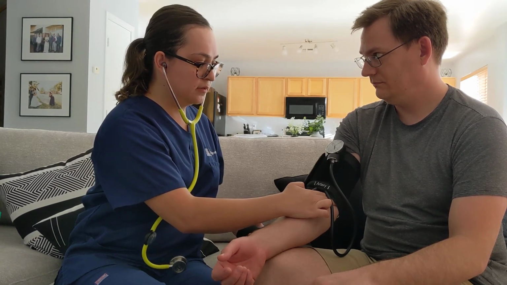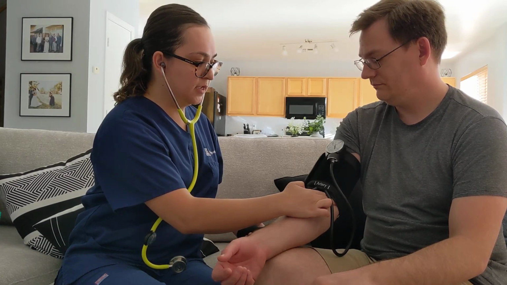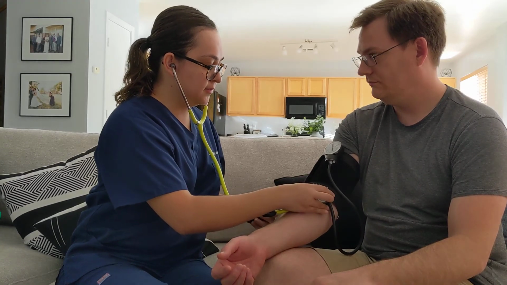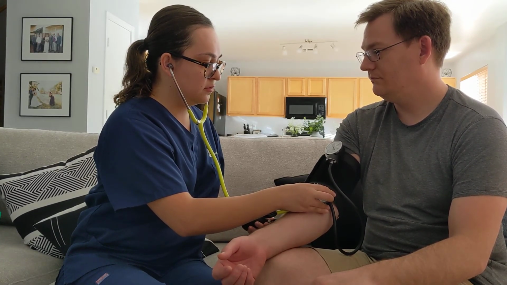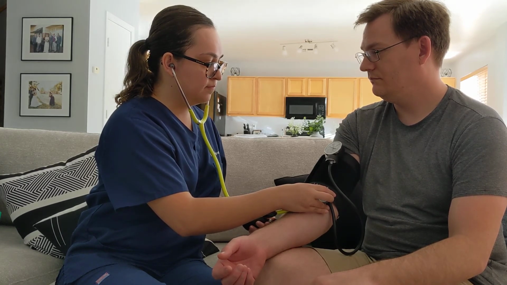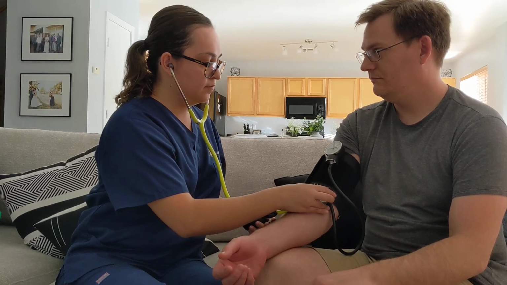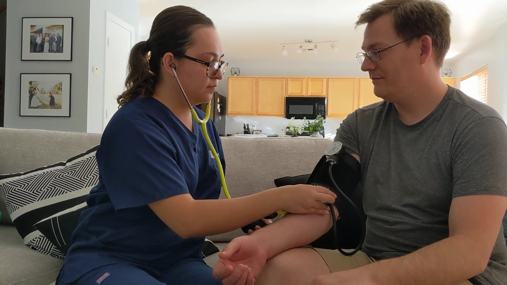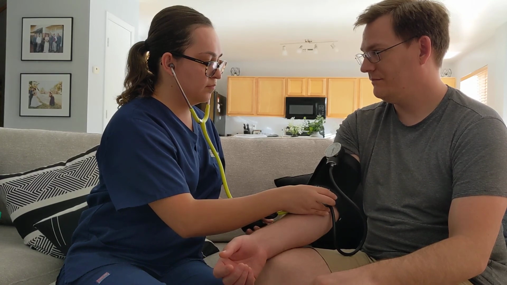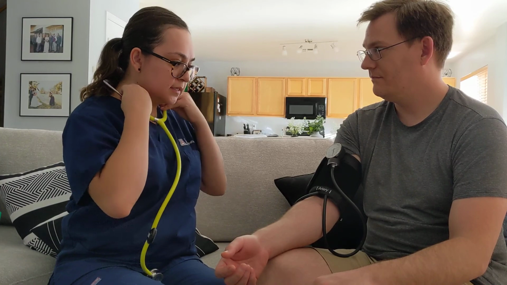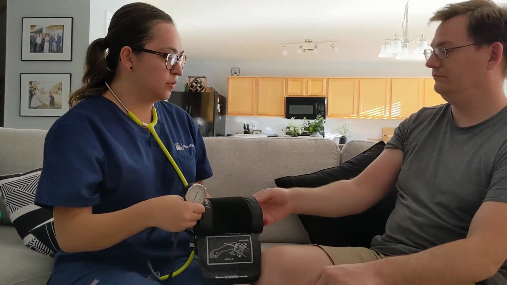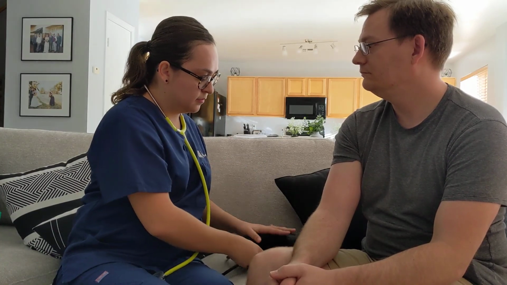Okay, it was 120. So I'm gonna fill it up to 150 and then let it drop by 2 millimeters of mercury at a time. And then I'm gonna listen for the first and the last sound. Perfect, so that was 126 over 80. Other methods to take the blood pressure would be on his forearm and his thigh. Thank you so much. Thank you.